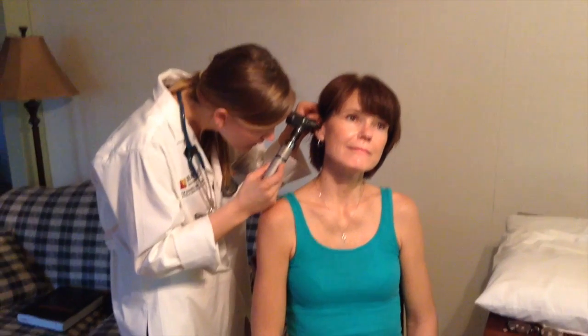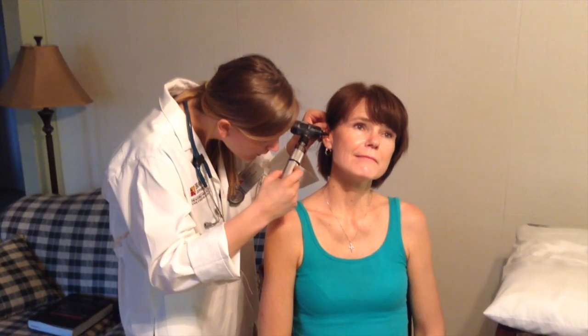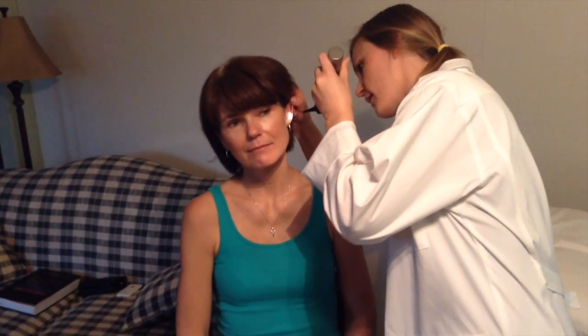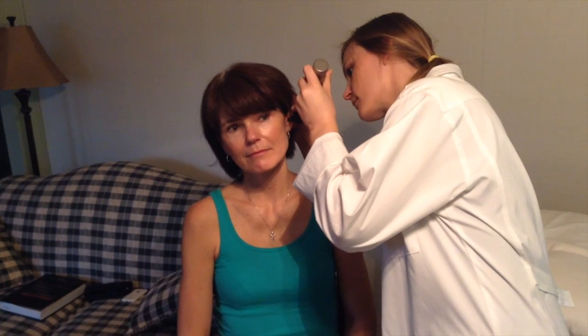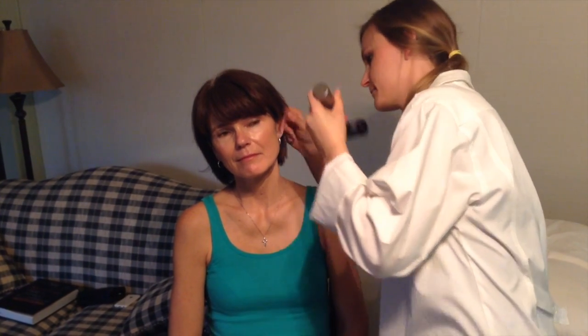I see a little bit of earwax, but overall, I see a nice pearly gray tympanic membrane. I'm going to come over here and do the same thing. Pulling up. Great. Okay. Now I'm going to do a couple of hearing tests.